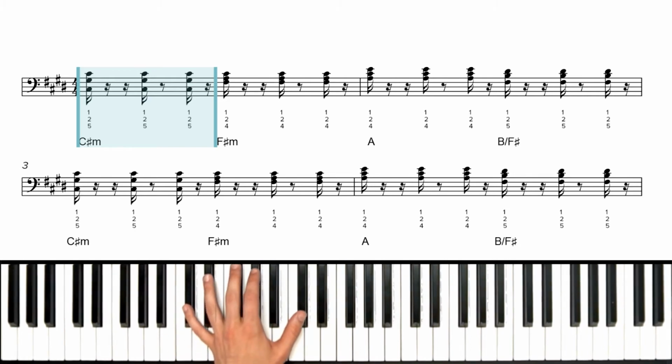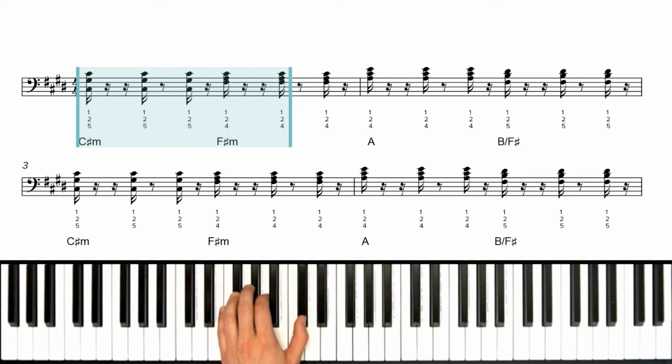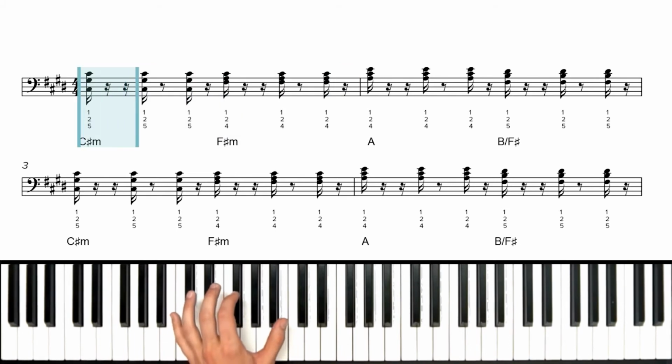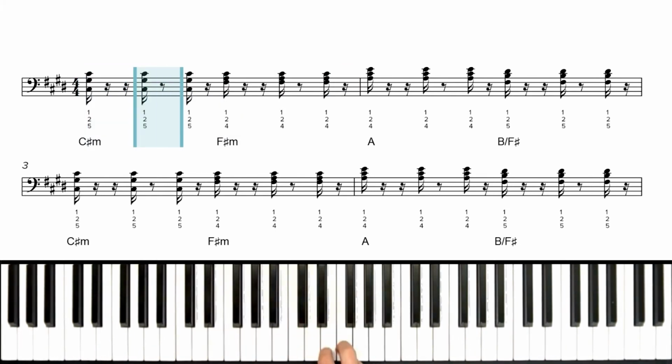But when we put that rhythm to these chords, it sounds like this. 1, 2, 3, 1, 2, 3, 1, 2. See that? We've got 1 and then rest on 2, 3. 1, rest on 2 and 3. And then 1, rest on 2.